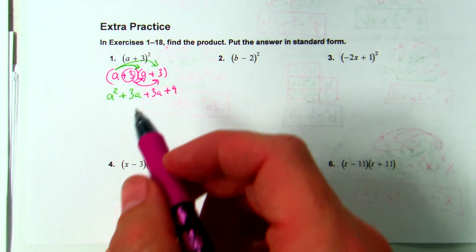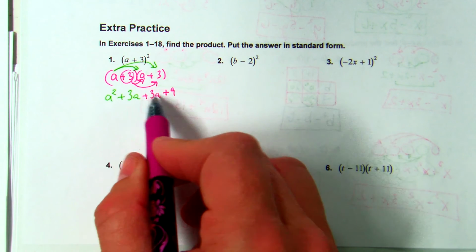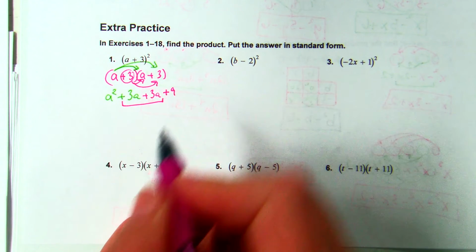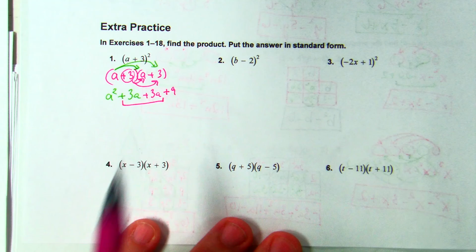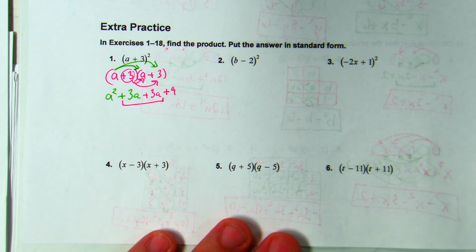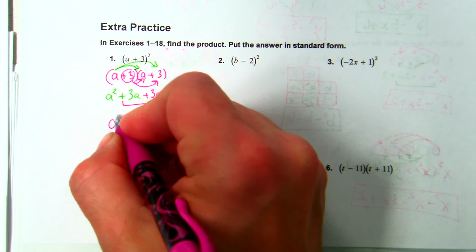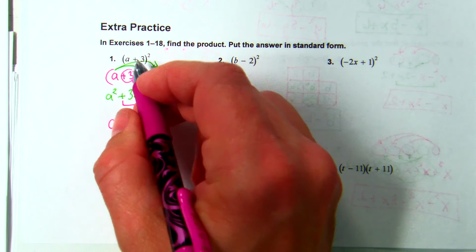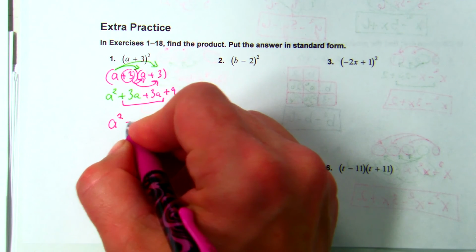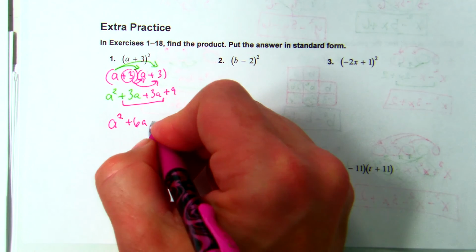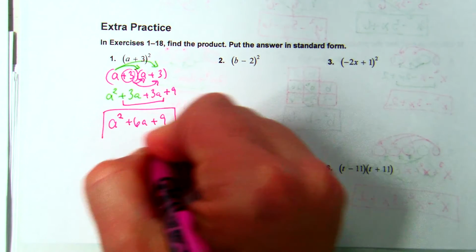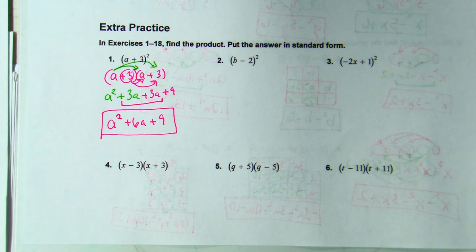Like we mentioned, you're going to end up with 2 of the same terms in the middle. That's why in this pattern you can just take the first and last term, multiply them, double it, and you'll end up with this answer: the first term squared, this times 2, which will be plus 6a, and then the square of the last term, which is 9. Again, this is just noticing the patterns. This is a squared plus 6a plus 9 is what the answer is going to be there.